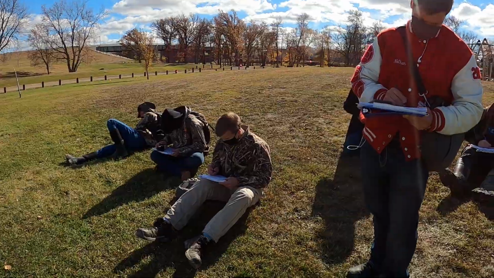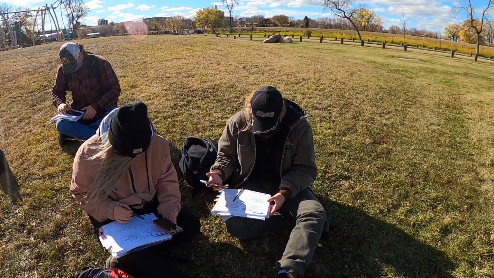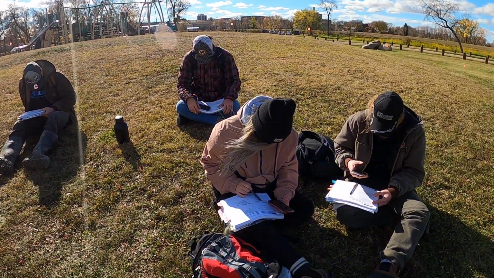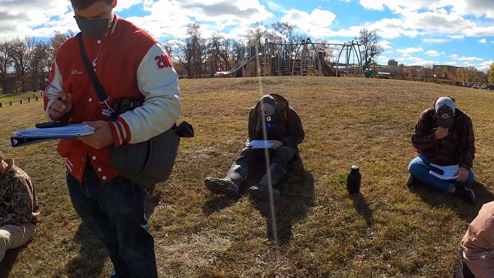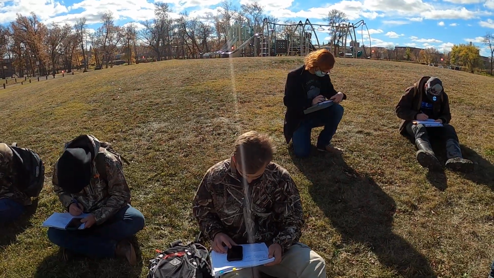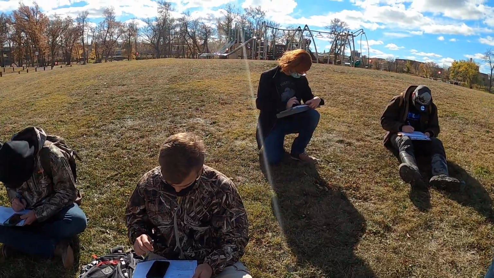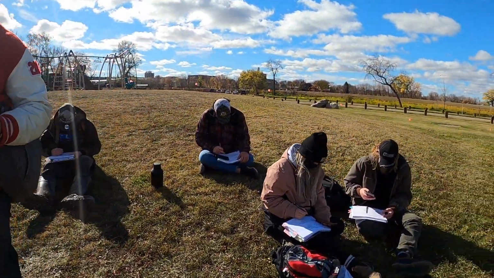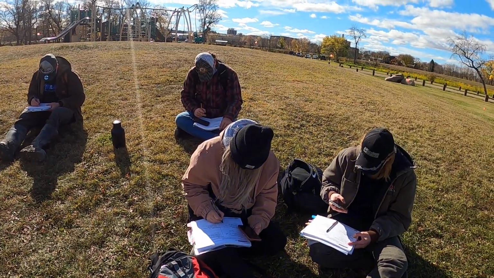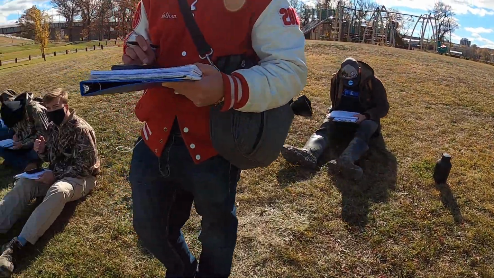Okay, next is the random composite sample at the bottom left corner. If we have never done soil sampling before, this is going to be a little bit more challenging. Is it 420? Is that wrong? So 420, yes, 420, okay.